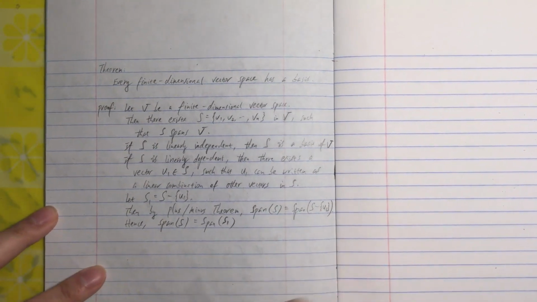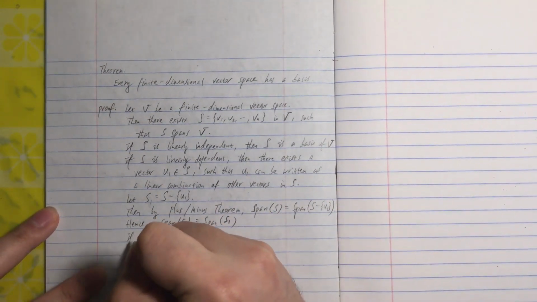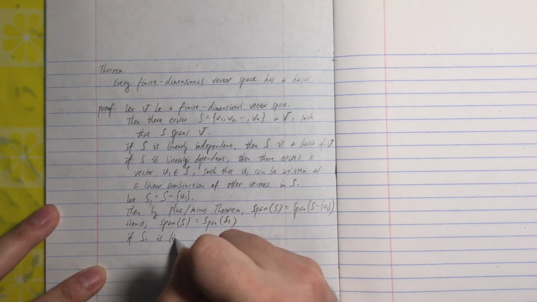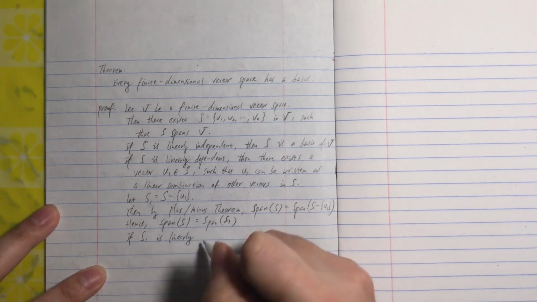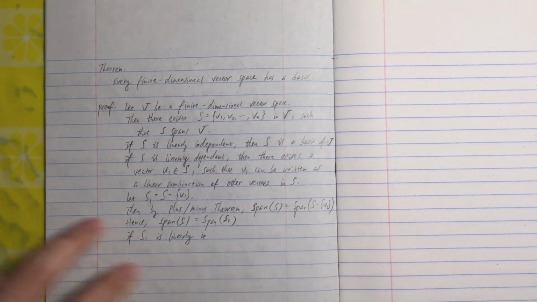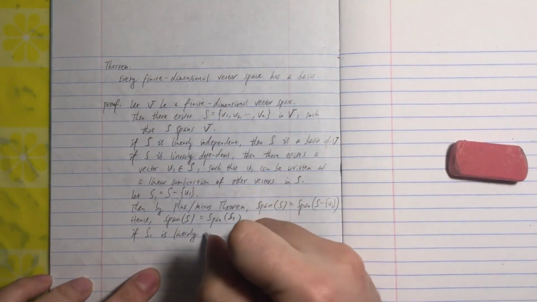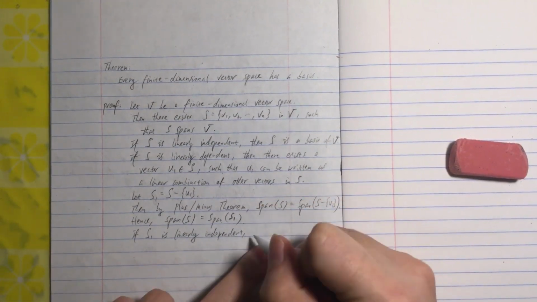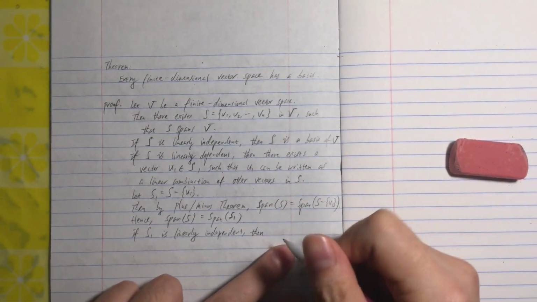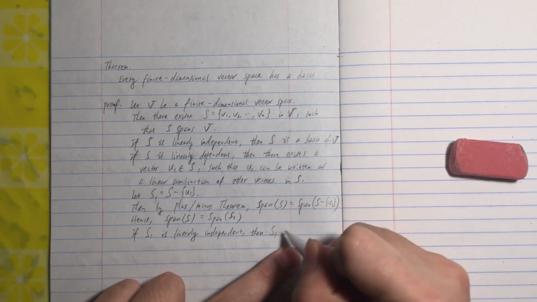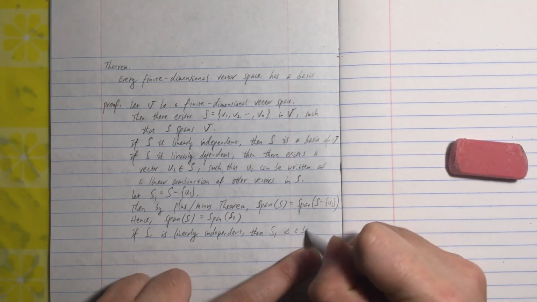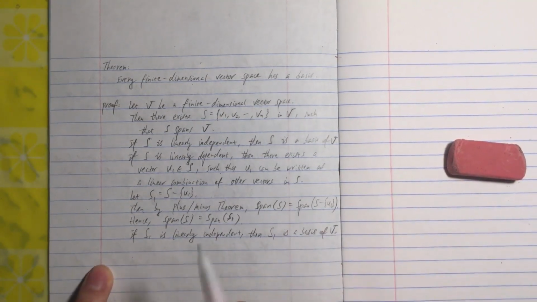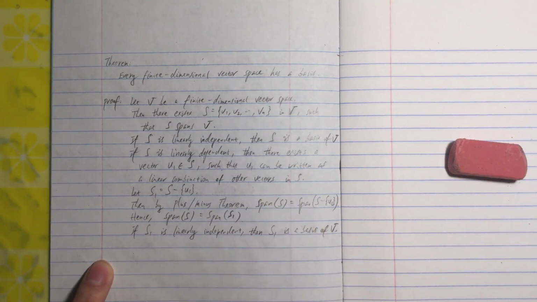Now check S1. There are two cases. S1 could be either linearly independent or linearly dependent.